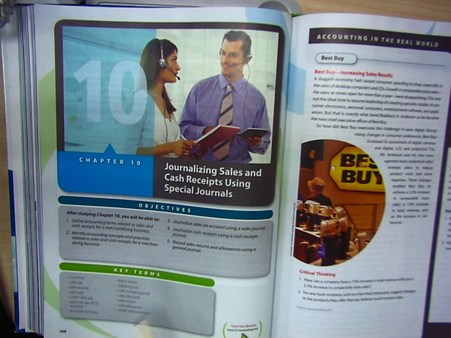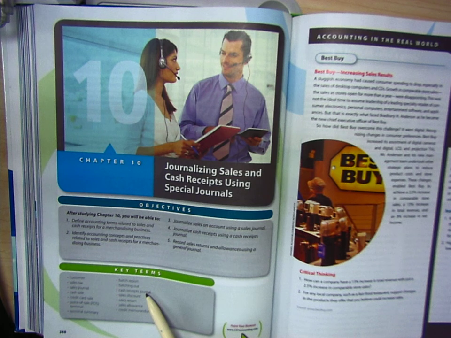This one covers a few more journals. We have the cash receipts journal, which is if you receive cash for anything, then you'll be in cash receipts. Then we also have a sales journal. So anytime you sell anything on account, then you're going to use the sales journal.